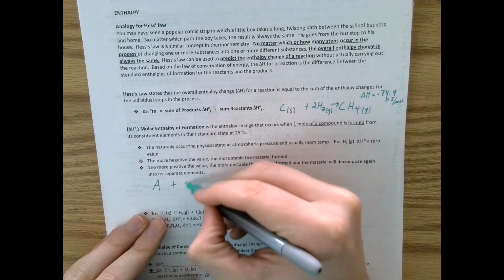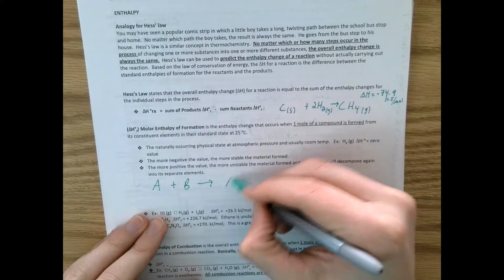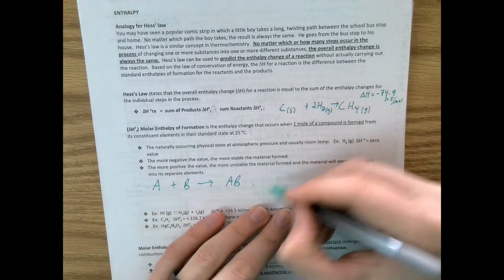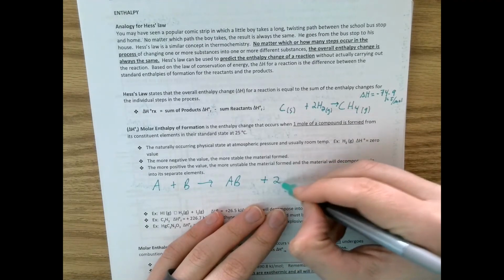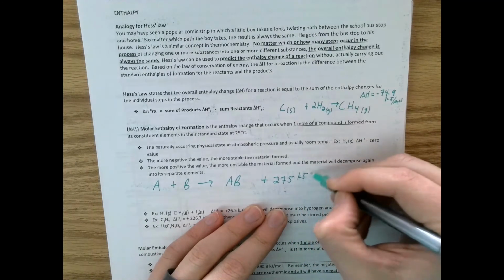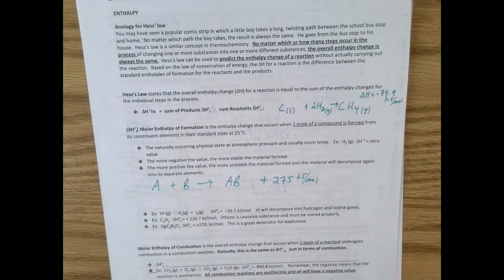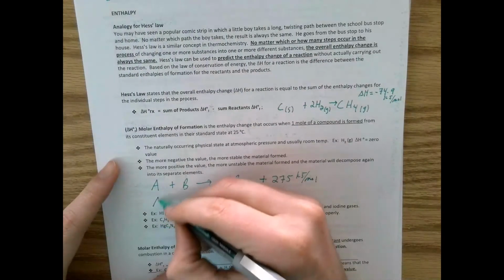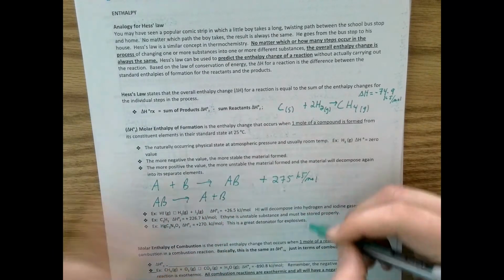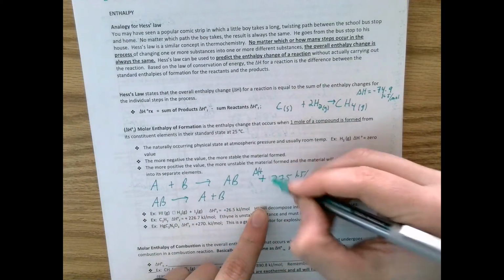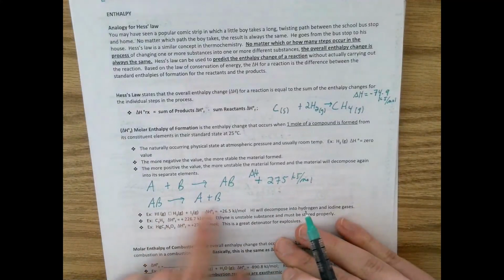Just real generically, A plus B yields AB. If I have a plus 275 kilojoules per mole, and if I wrote it backwards, and I have AB yields A plus B, and this is delta H, do I automatically know the delta H for this reaction? Yes. Yeah, what is it?